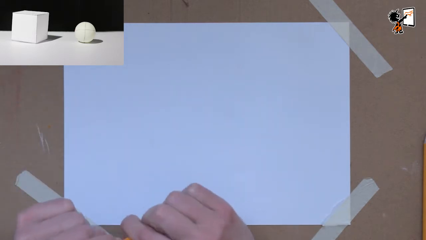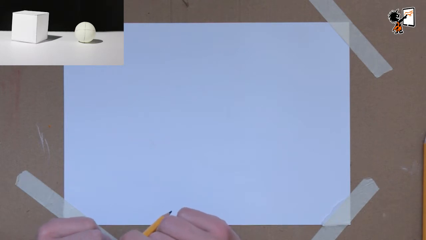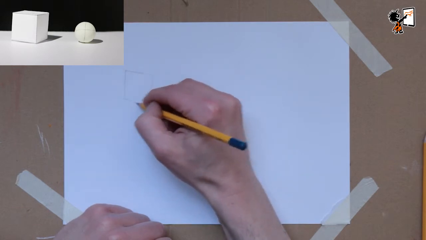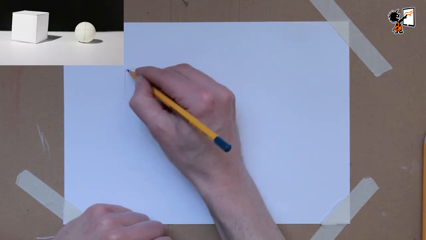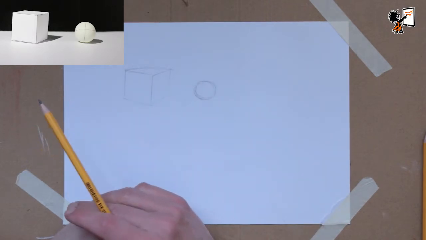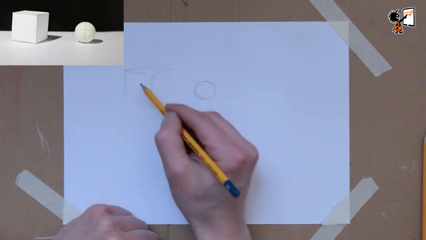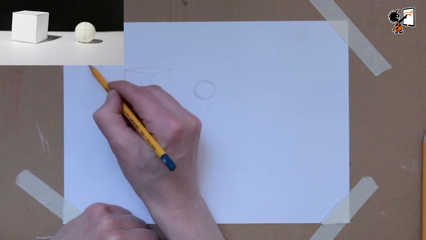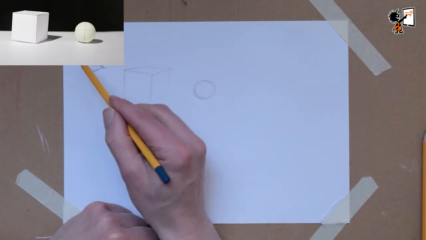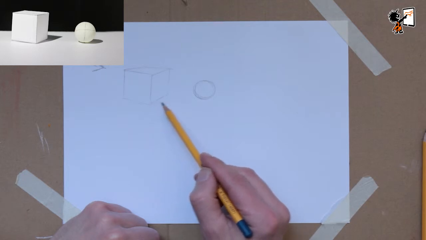On the left upper corner you see a picture of the cube and a little ball. I'm first going to draw the outlines on paper. The light in this picture comes from the left upper side. It shines on the front of the cube and ball. When the light comes from the left, everything to the right is darker and has a shadow. So on the right side of the cube and ball, there is a cast shadow created by the objects.